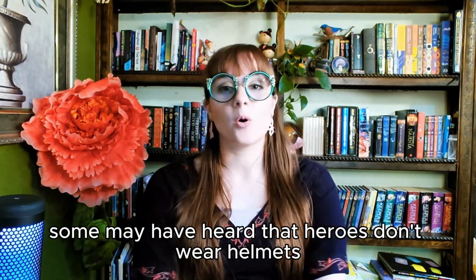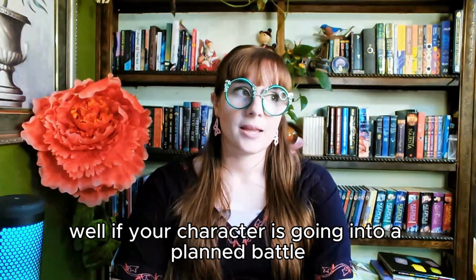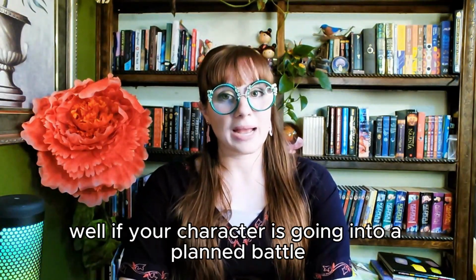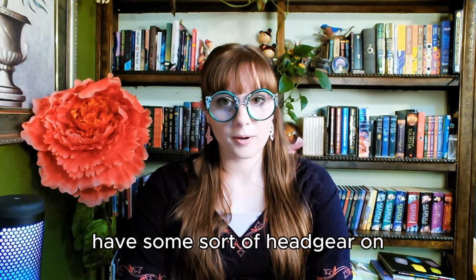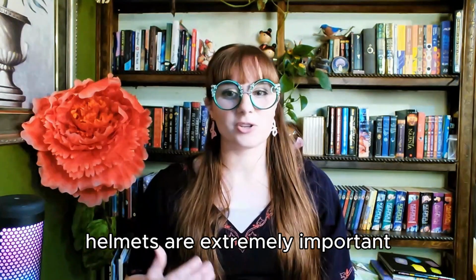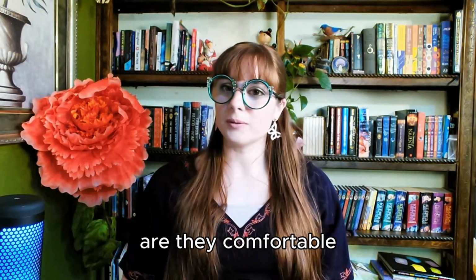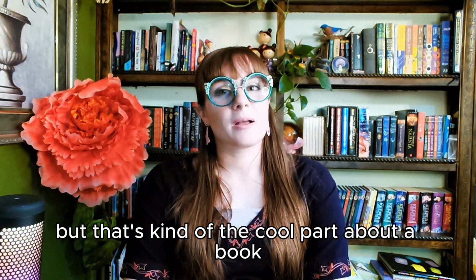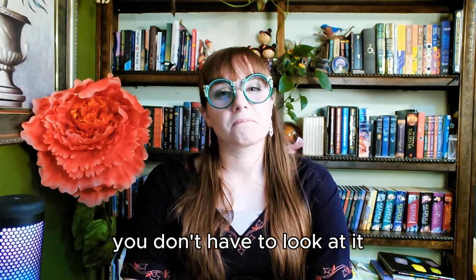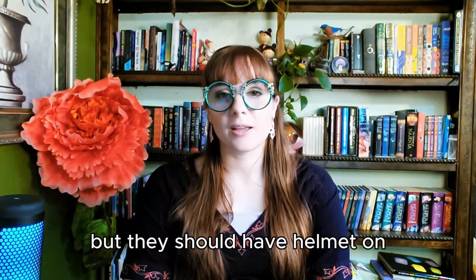As for helmets, some may have heard that heroes don't wear helmets. Well, if your character is going into a planned battle, they should most definitely have some sort of headgear on. Helmets are extremely important. Are they comfortable? No, but they're important. It might not look good in the movies, but that's the cool part about a book. You don't have to look at it. But they should have a helmet on.